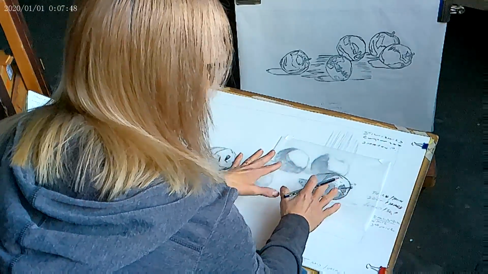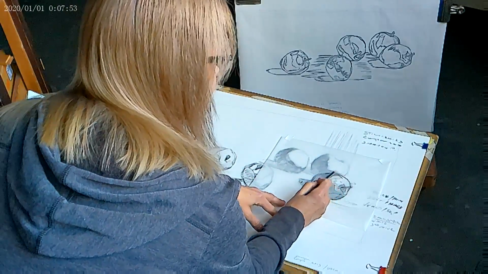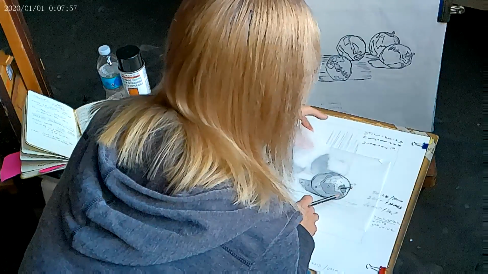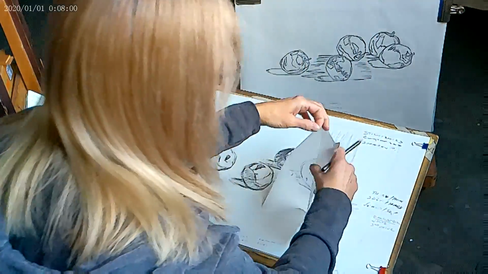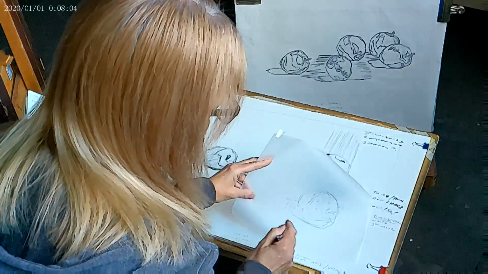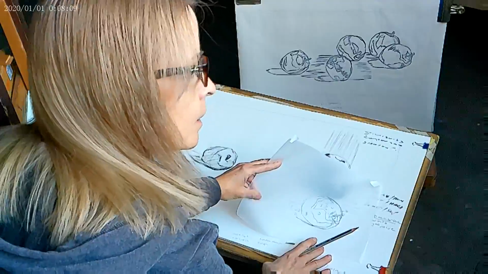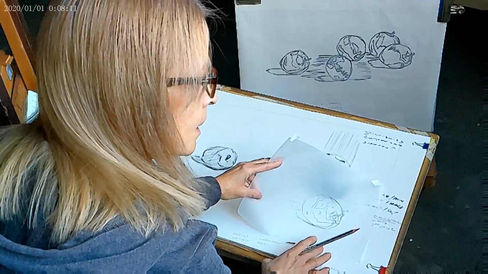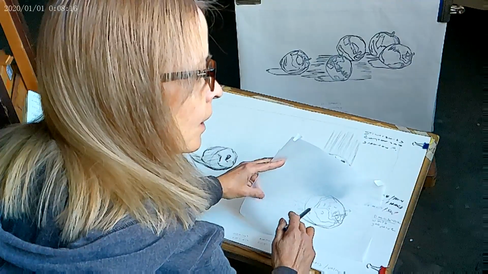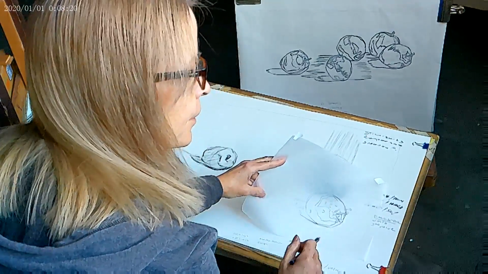You're going to do this for every single apple in your composition, and you're going to create this sort of map, all right? And this is the map that you're going to trace. Okay, you can see it here. This is my map, and I'm going to keep my tracing paper because when I go to lay in these values in my marker, I want to know which each area is supposed to be, whether it's a dark, a white, or the third value.